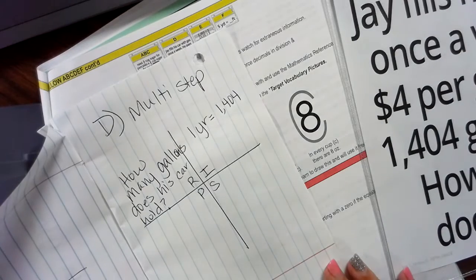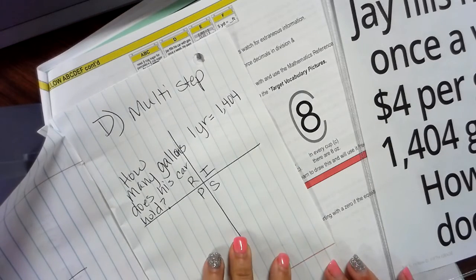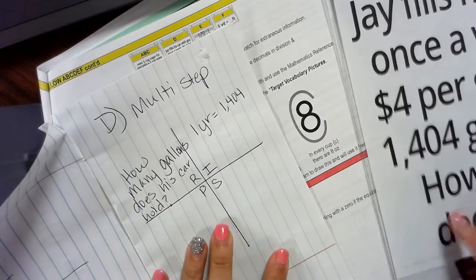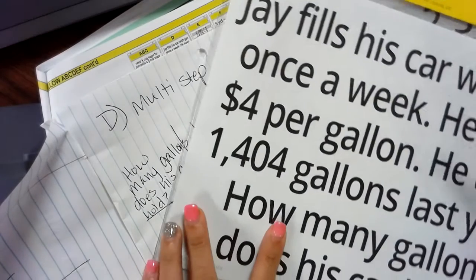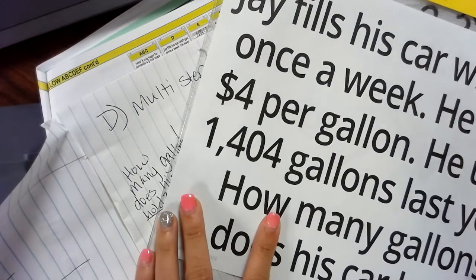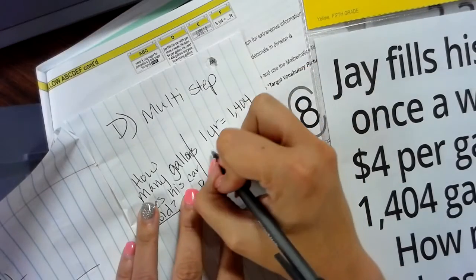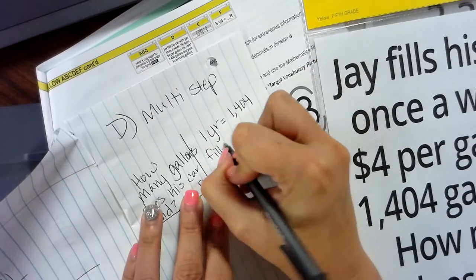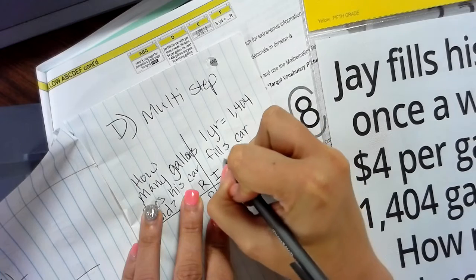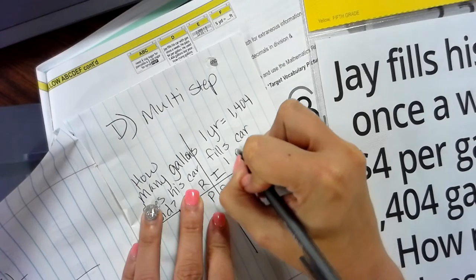Okay. And he fills his car up once a week. So I need to know something about weeks and the year. So fills car once per week.